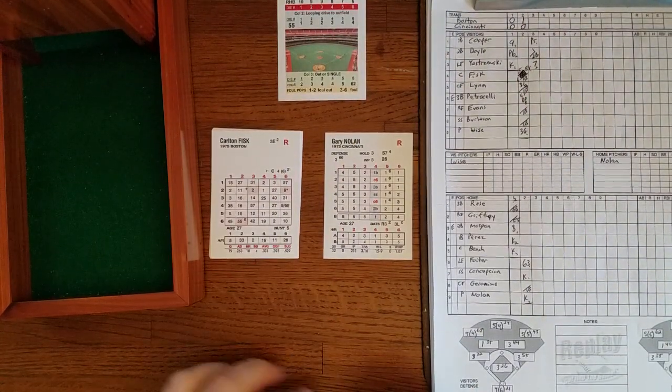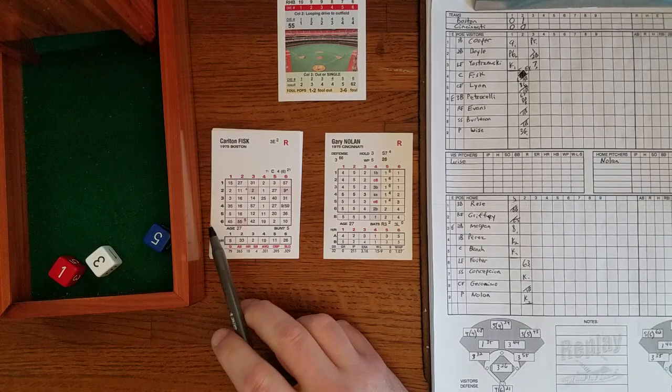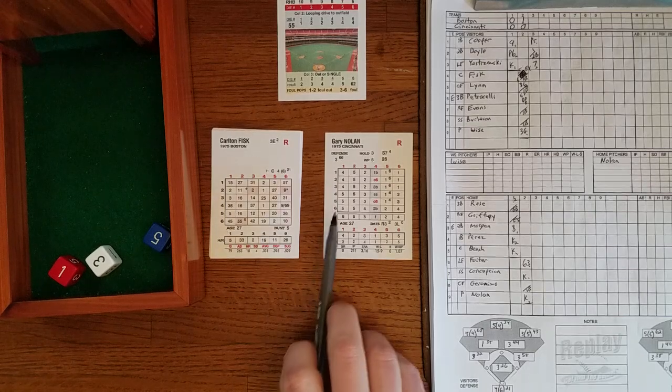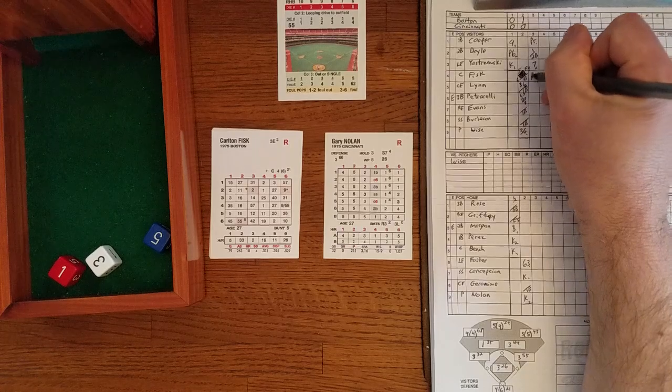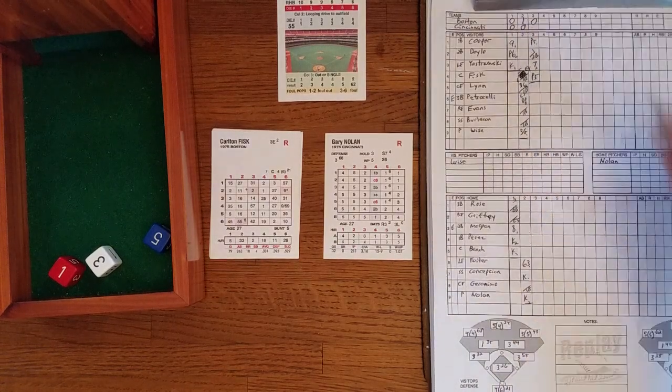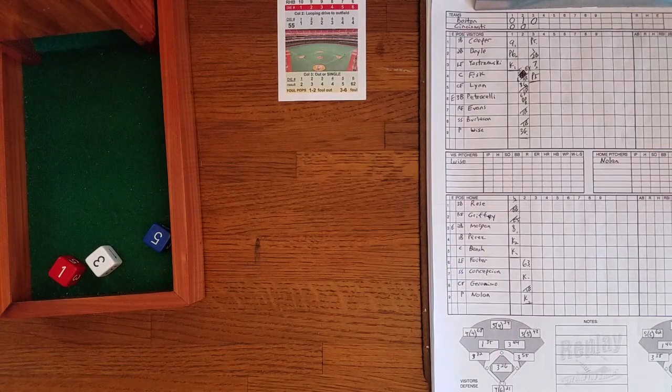So 2 down, and it's up to Pudge Fisk to get something, another run for the Red Sox. 1-3 is not going to do it. 1-3 is a 3. 1-5 is a 5. It's a total of 8. And he's going to pop it up to Pete Rose again. So the inning is over. Nothing doing for the Sox. We go to the bottom of the third.